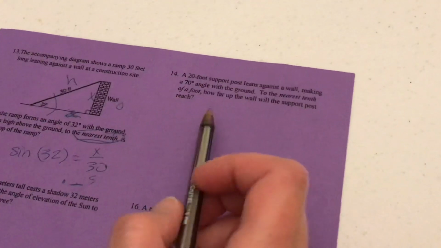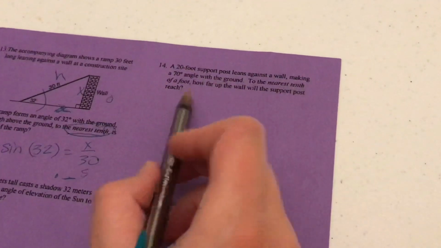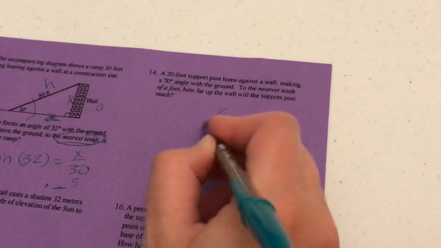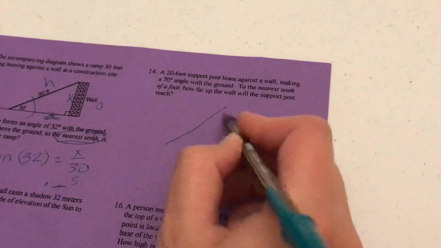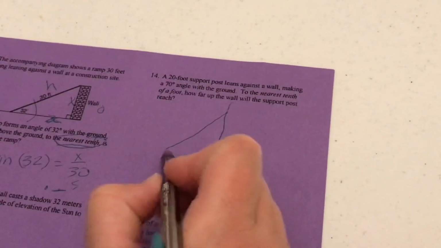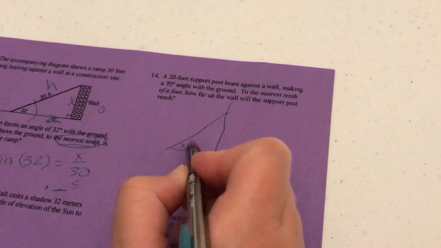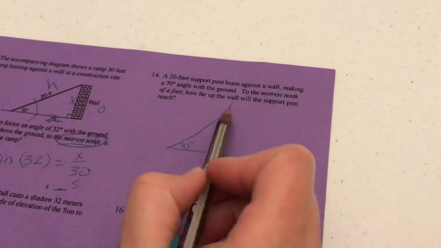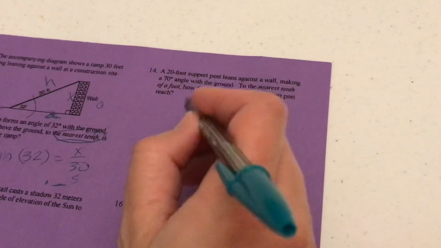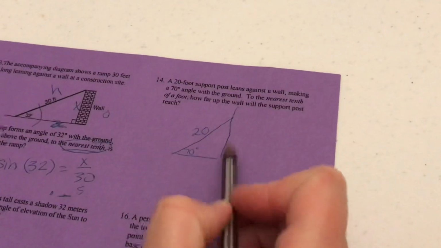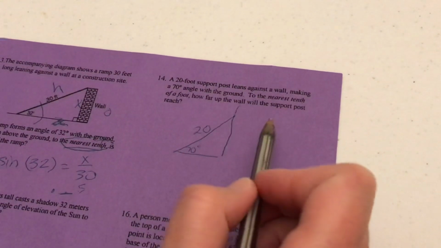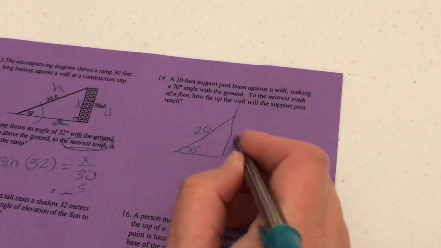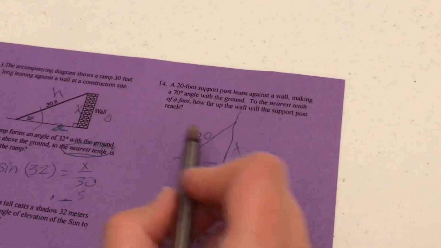14, a 20-foot support post leans against a wall, making a 70-degree angle with the ground. So I have a support post of some sort leaning against a wall, and it makes a 70-degree angle with the ground. The post itself, leaning against the wall, is 20 feet. So this is what my picture should look like after reading that first sentence. It wants to know how far up the wall it's going to support.